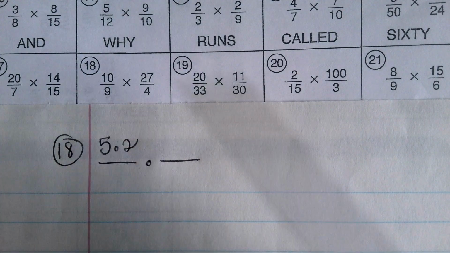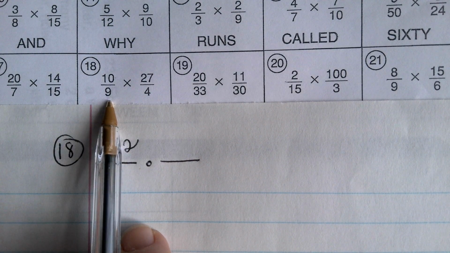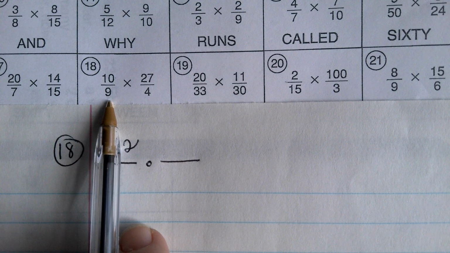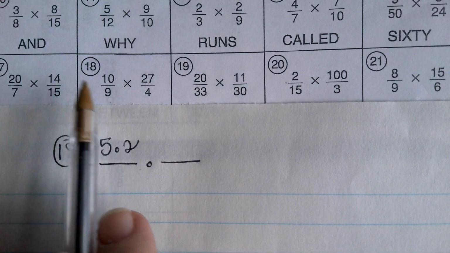And Haley, in fact, hold on a second. On that 9, there are sometimes that I don't want to break it up. Who knows why I would not want to break up the 9? Because it goes into 27. So I'm going to leave it.